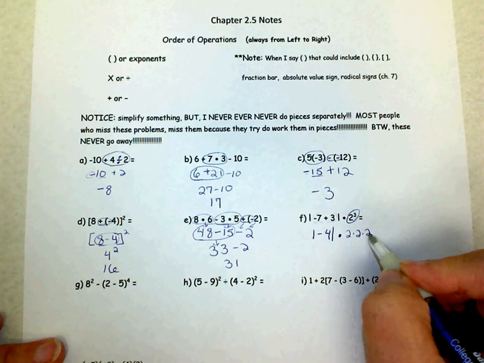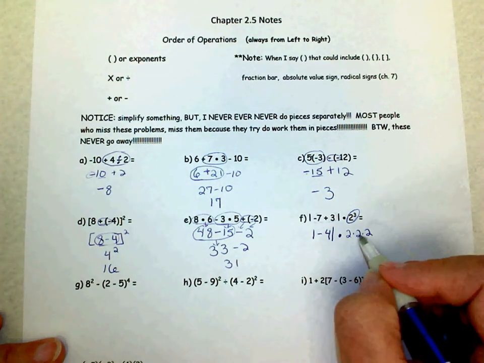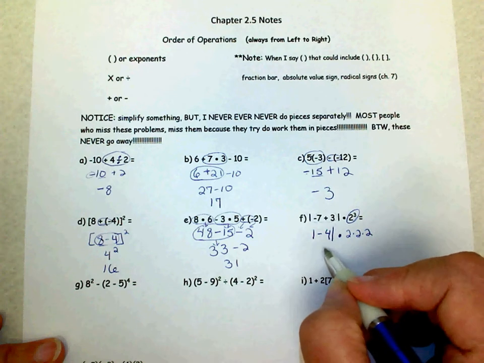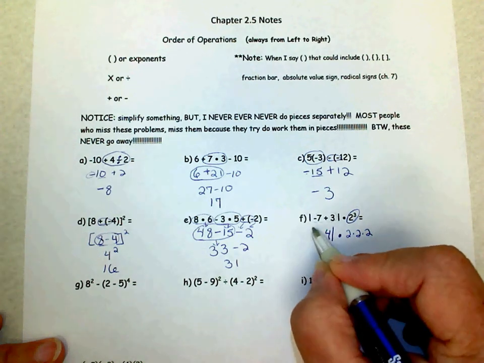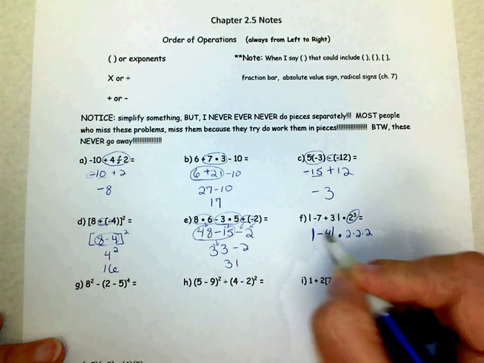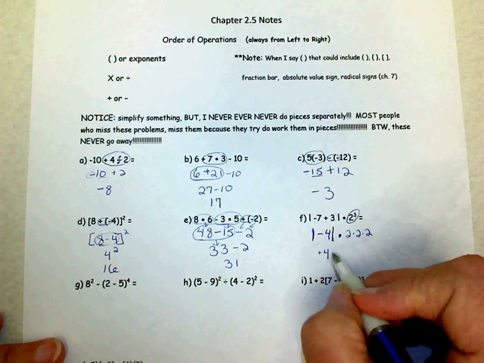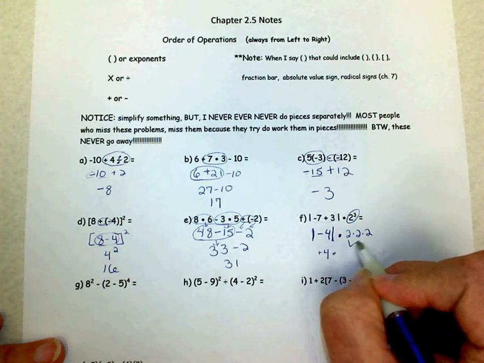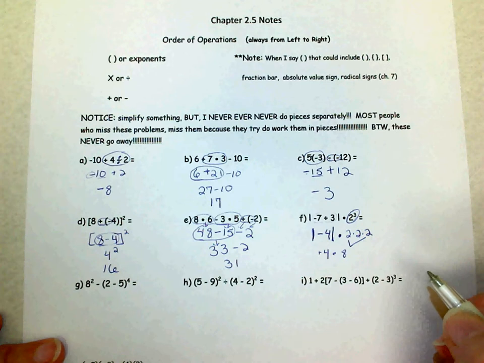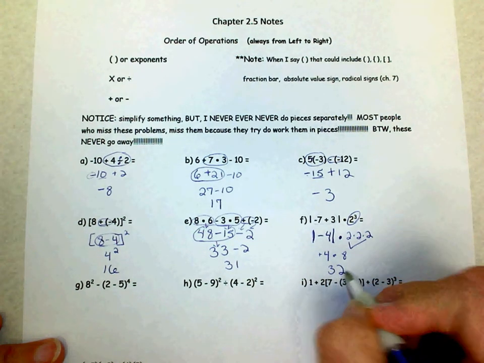As we found earlier on one of the other videos, 2 times 2 times 2 is 8. And remember, the absolute value doesn't care what sign it is inside. You still get a positive number coming out. So a positive 4 times a positive 8 is a positive 32.